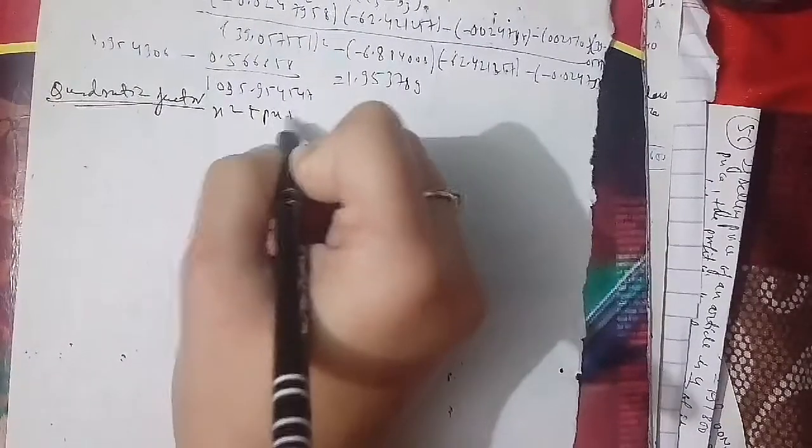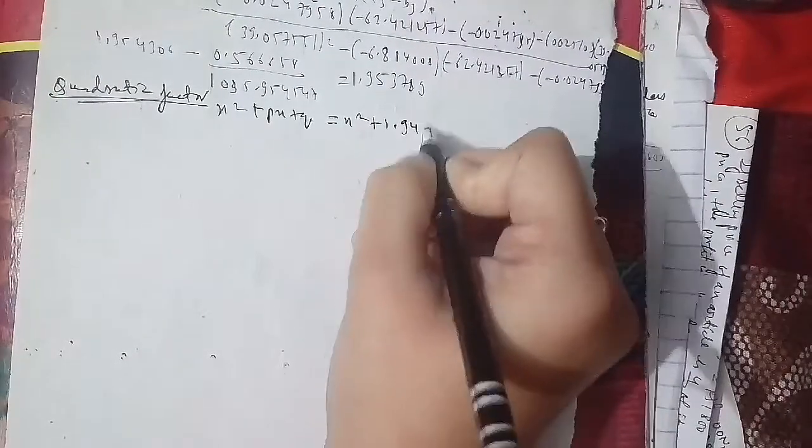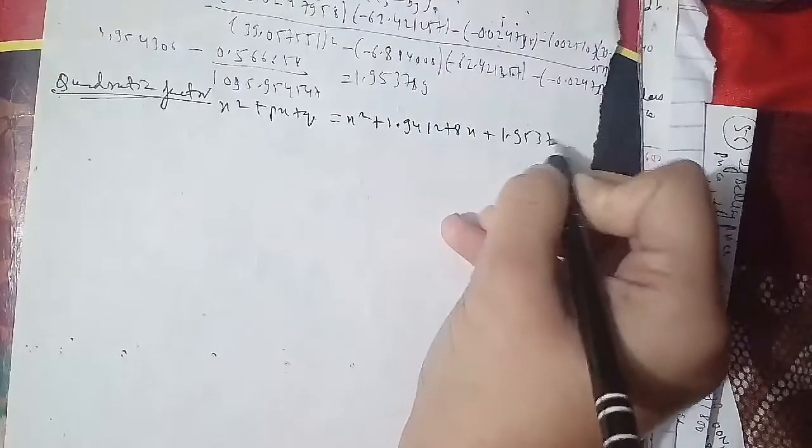is x square plus px plus q equals x square plus 1.941278x plus 1.953789. Now we go ahead to another question that is an important one.